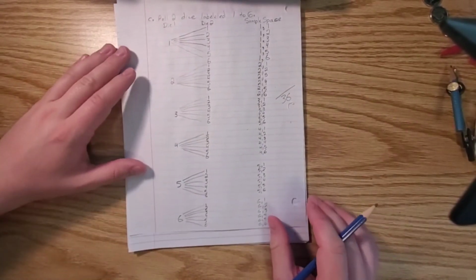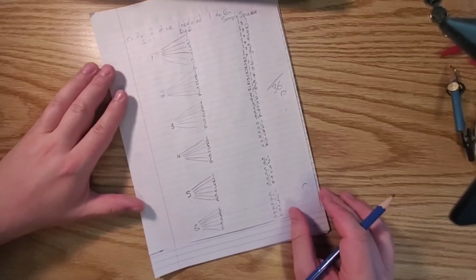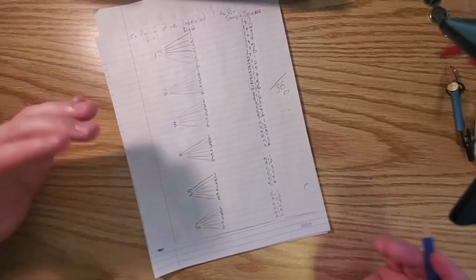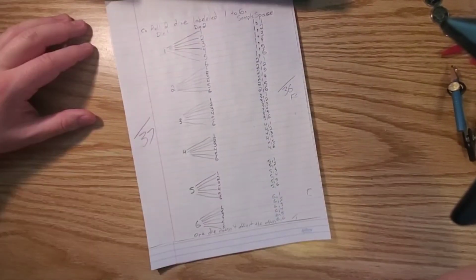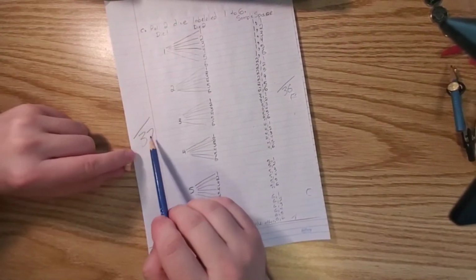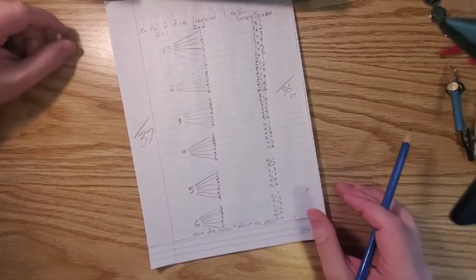And then there will be 1 mark for saying that it is independent. Why? Because one die does not affect the other, which would be 1 mark. So question 1C is out of 37 marks.